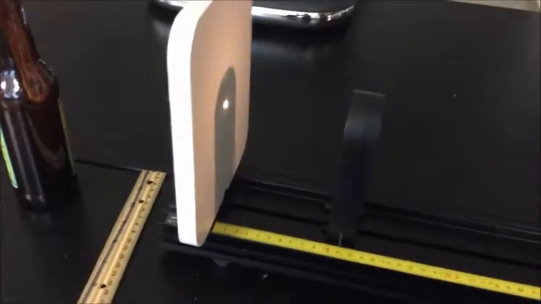And your image height, again, I'll just measure it and tell you the result. Your image is 0.6 centimeters tall. So convert that to millimeters and record it.